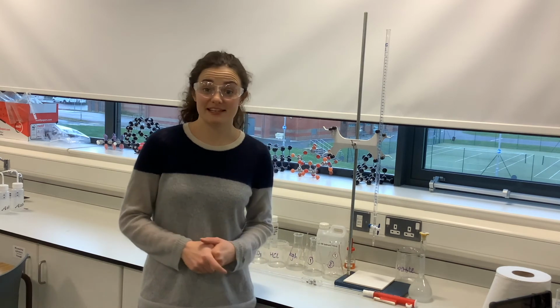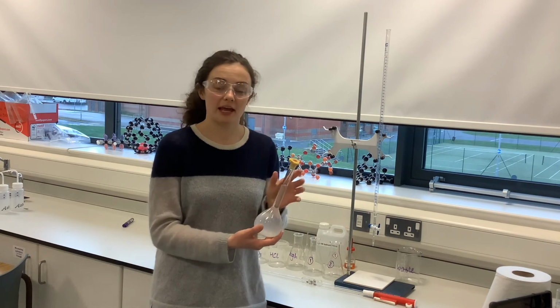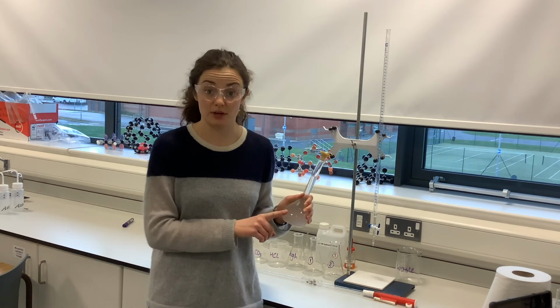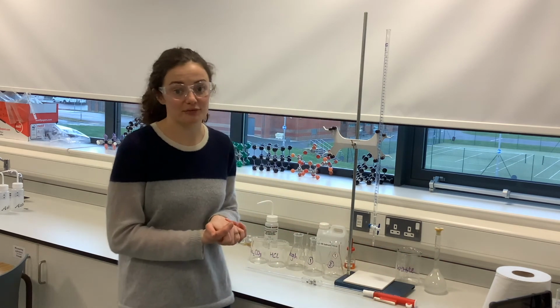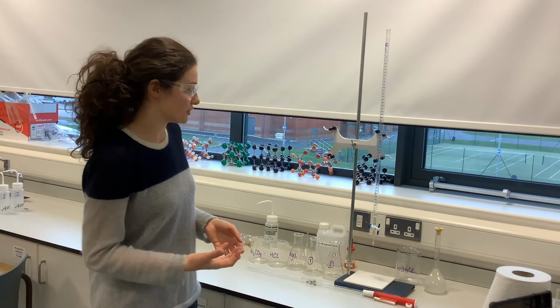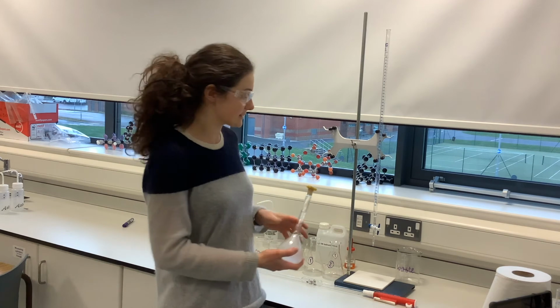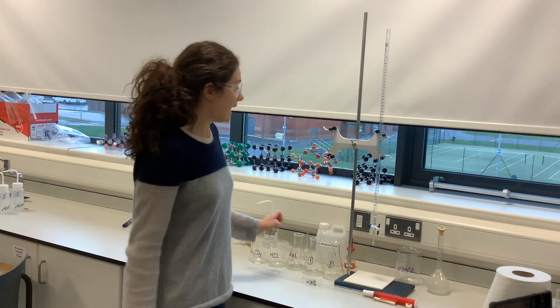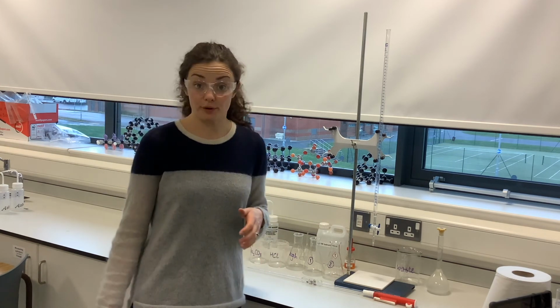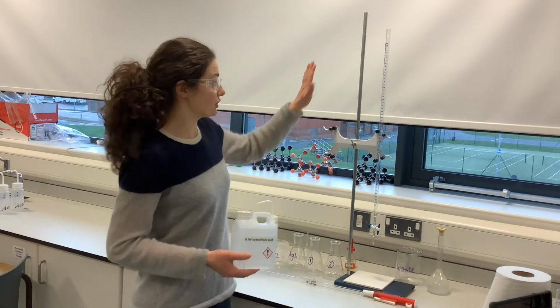So now that I have my standard solution made up in my volumetric flask, I'm ready to do my titration to work out how many moles of sodium carbonate I have in this solution. My titration apparatus is set up and ready to go, but I want to prepare it now. I'm going to be placing my sodium carbonate solution into my conical flasks because I don't know the concentration of that solution. And then I'm going to be titrating it against a strong acid, hydrochloric acid of concentration 0.1 molar. So that's going to go into my burette.